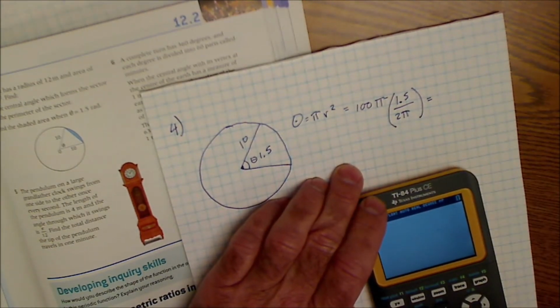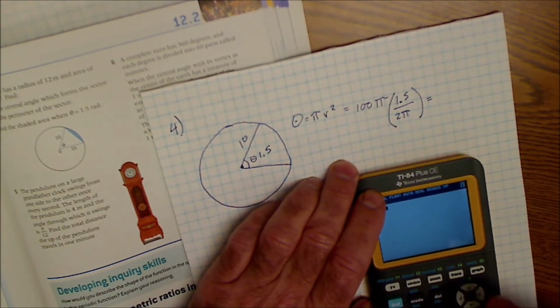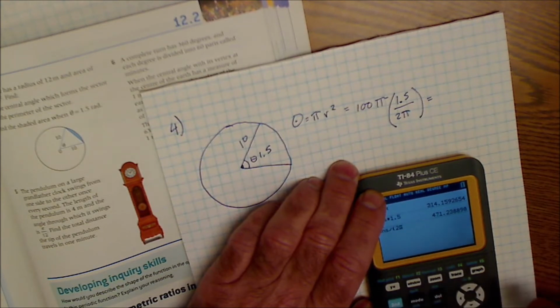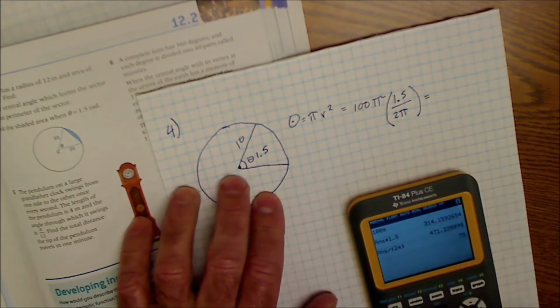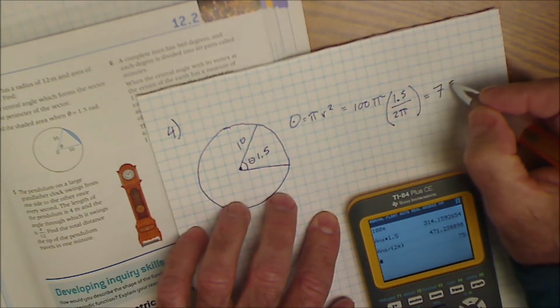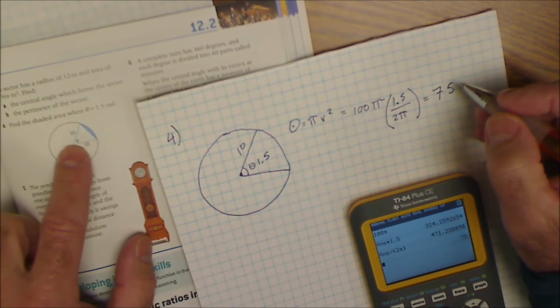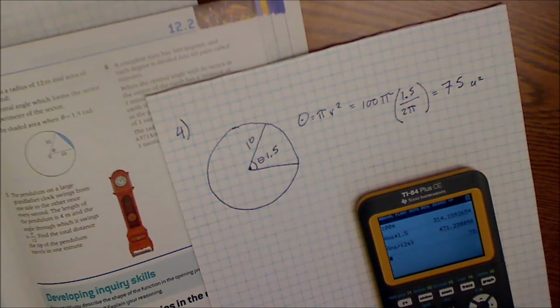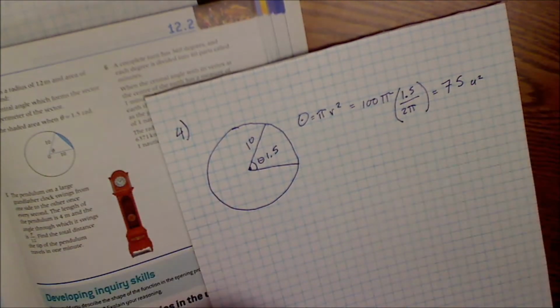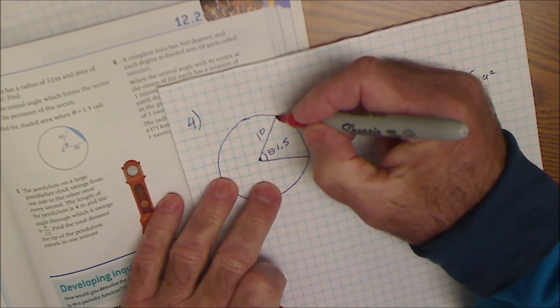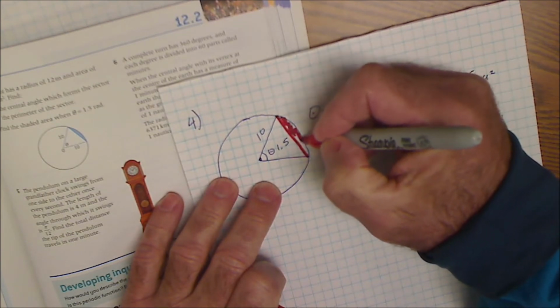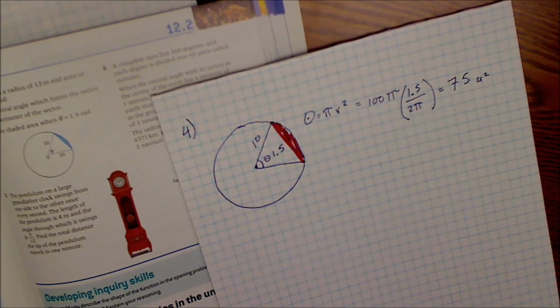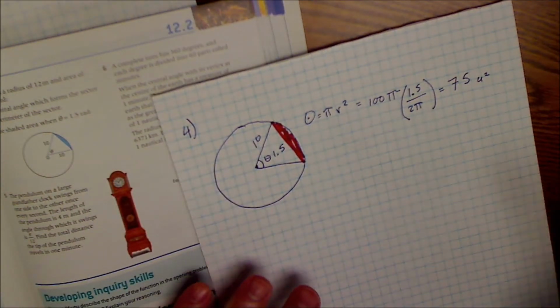It's an approximate value problem, so I take 100 pi times 1.5 divided by 2 pi, and the area of that sector is 75. I don't think there are units attached to it, so that's just square units. So that's the area of the sector. I don't want the area of the sector. I actually only want this shaded region here. So I could see that shaded region is going to be the sector minus a triangle.